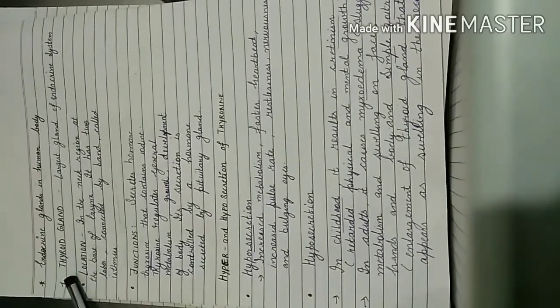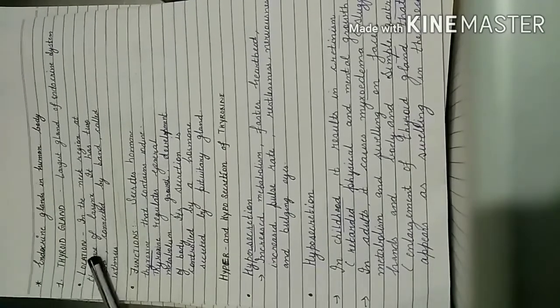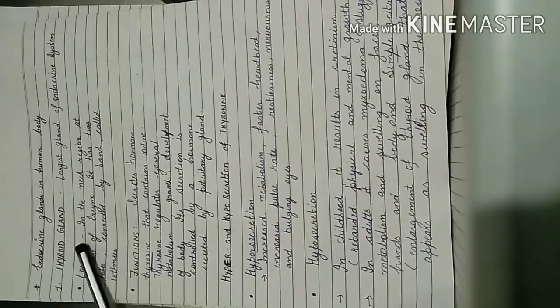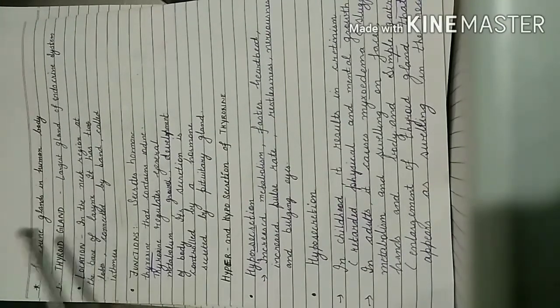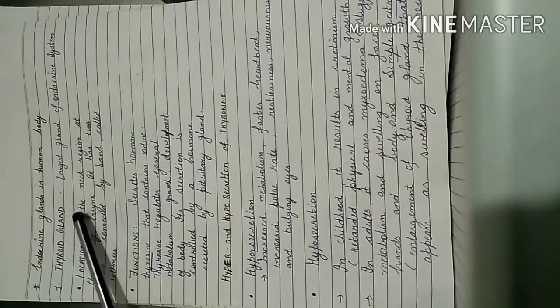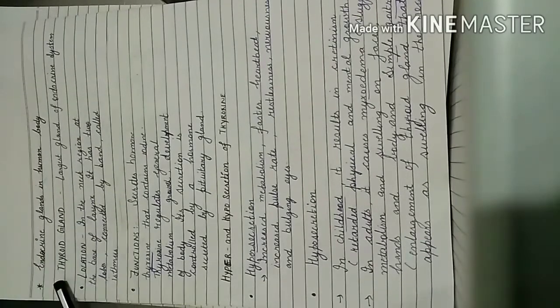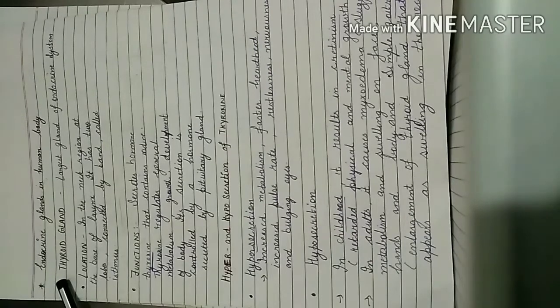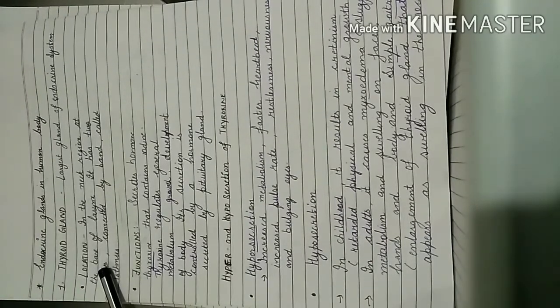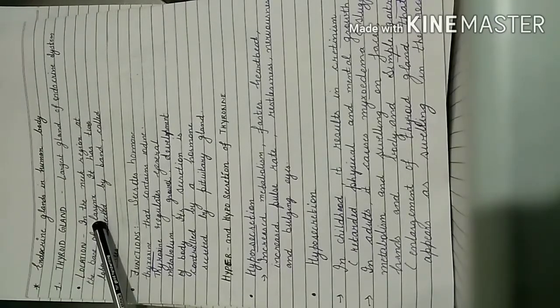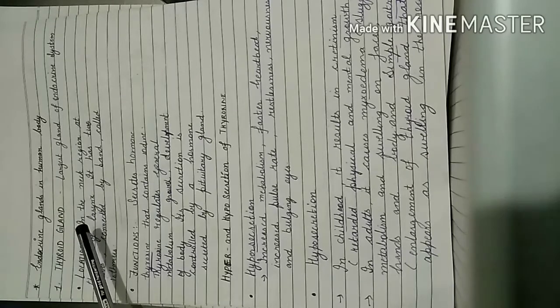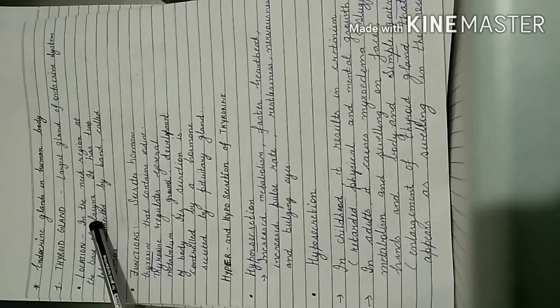Number one, we will study about the thyroid gland. Thyroid gland is the largest gland of the endocrine system. So if anyone asks you the largest gland of the endocrine system, you will say it is the thyroid gland. It is located in the neck region at the base of the larynx. So what is this larynx? It is an organ in our body that is producing voice, that is producing sound.